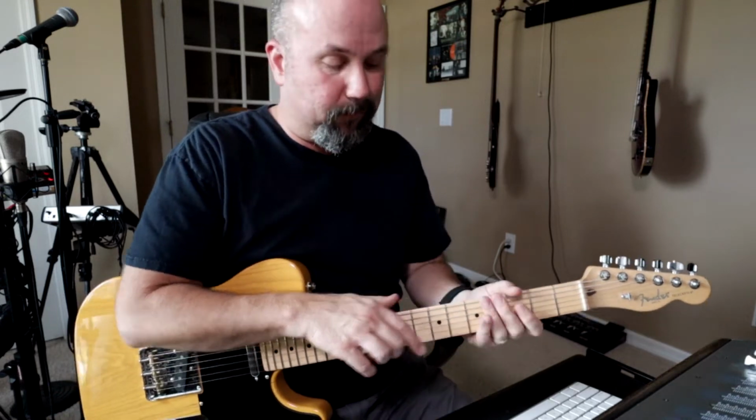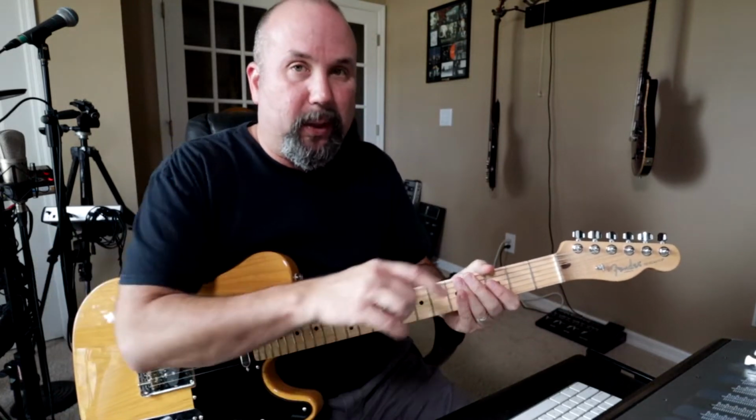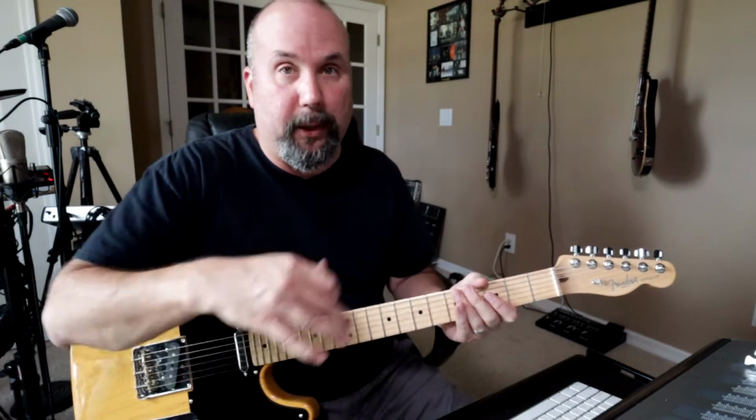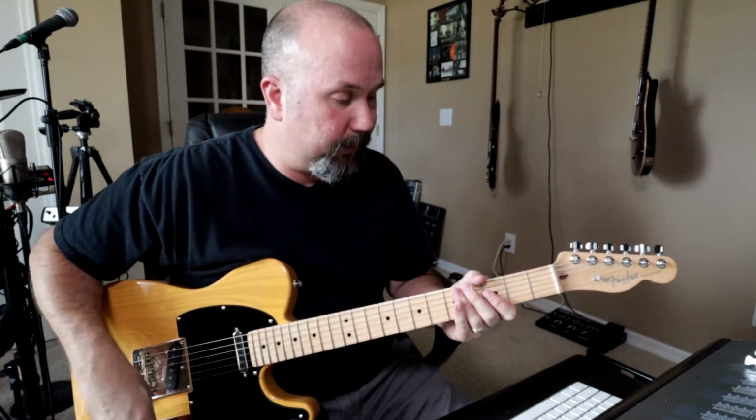Pattern 3, that's what I call it. Some people call it pattern 1, but I'm going to teach it to you as pattern 3 because that's just the way I learned it. So we're going to go down to pattern 1. Pattern 1 starts on the open E string. I'll put it up on the screen, but this is what it is.